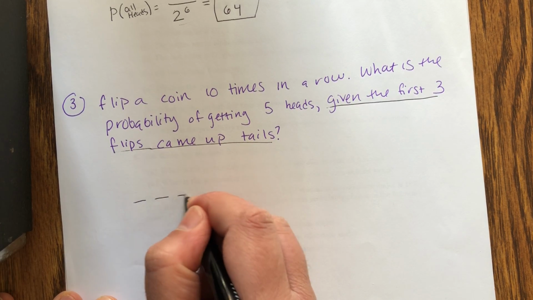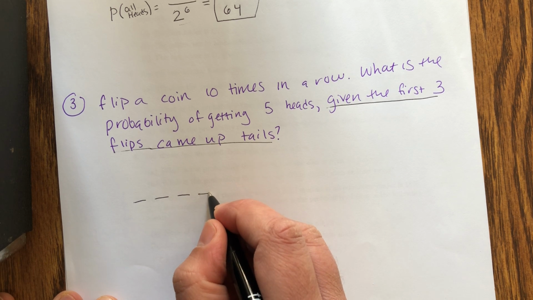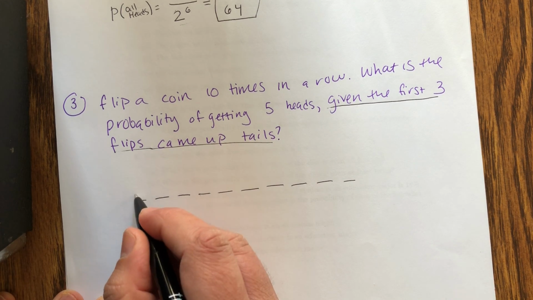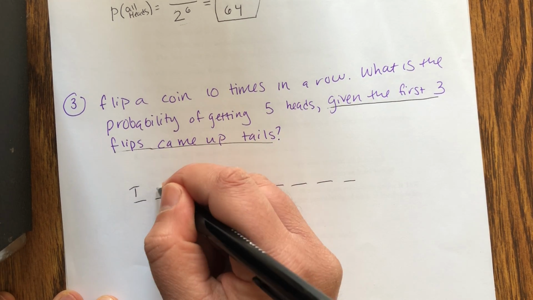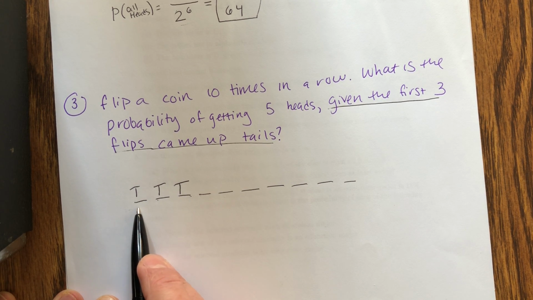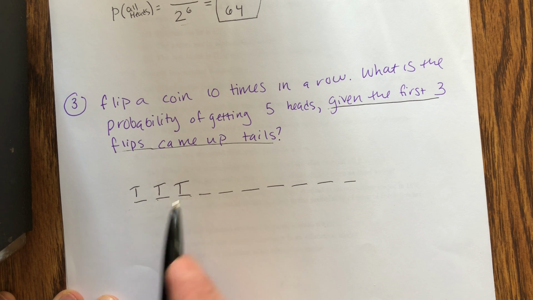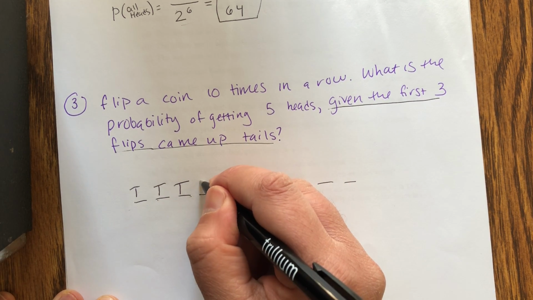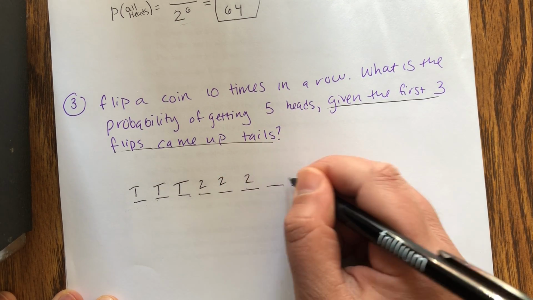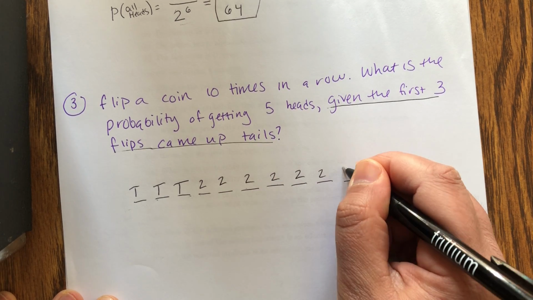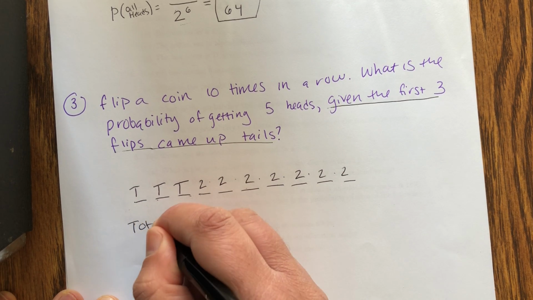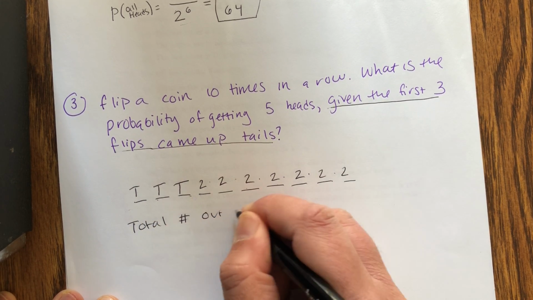So if we think about all the different outcomes when we flip a coin 10 times, 5, 6, 7, 8, 9, 10 times, and they're telling us the first 3 flips were definitely tails. So we don't have 2 options for each of these because we already know that they're tails. We only have 1 option for each of these. And so for the remaining 1, 2, 3, 4, 5, 6, 7 spots, there's 2 options each time, heads or tails. And so the total number of outcomes here is 2 to the 7.